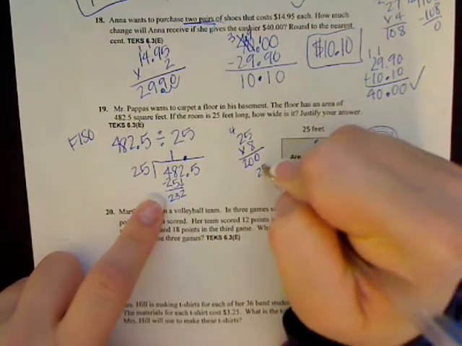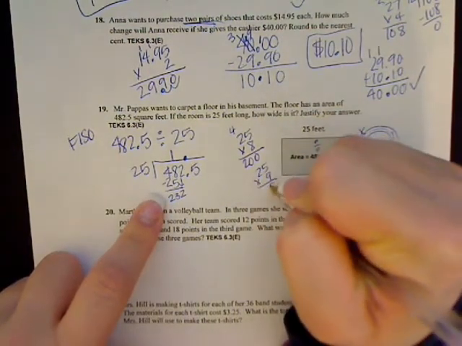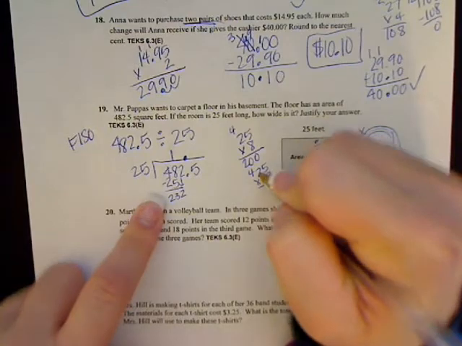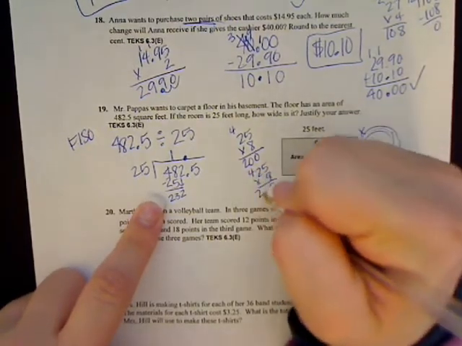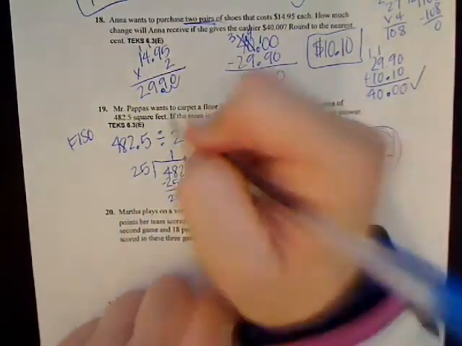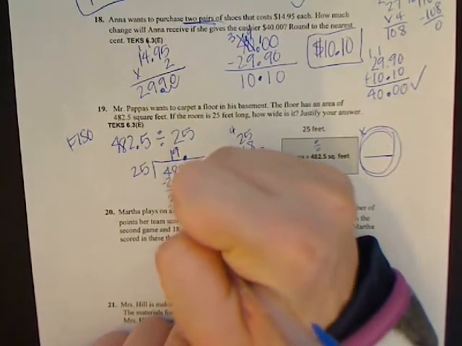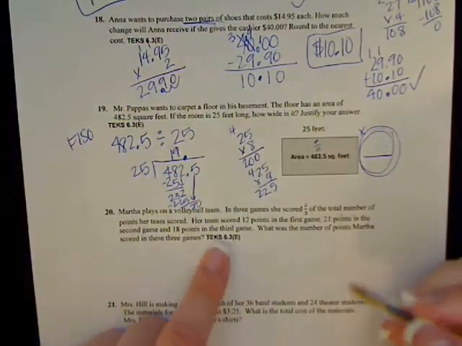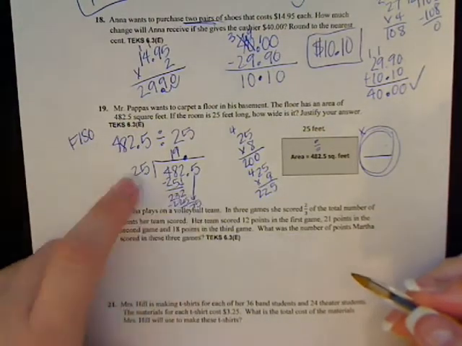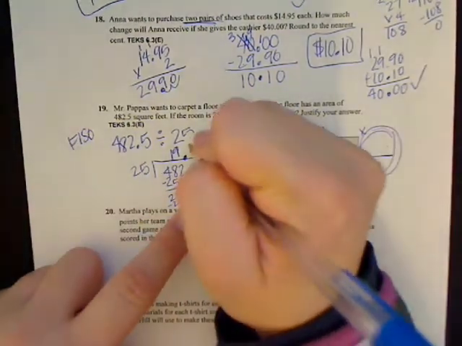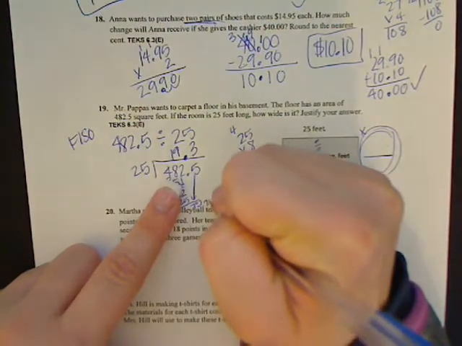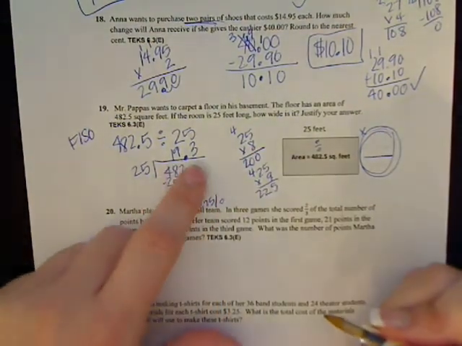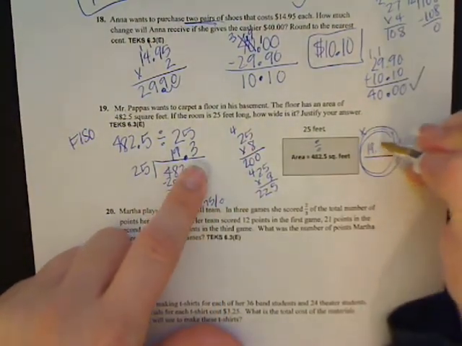Let's try one more. 9 times 2 is 18, plus 4 is 22. Oh, that's really close. So 9 minus 225 leaves me with 7. Bring down my 5. Sorry, I'm running out of room. 25 goes into 75 3 times. Minus 75 is 0. So 19.3 should be my width.